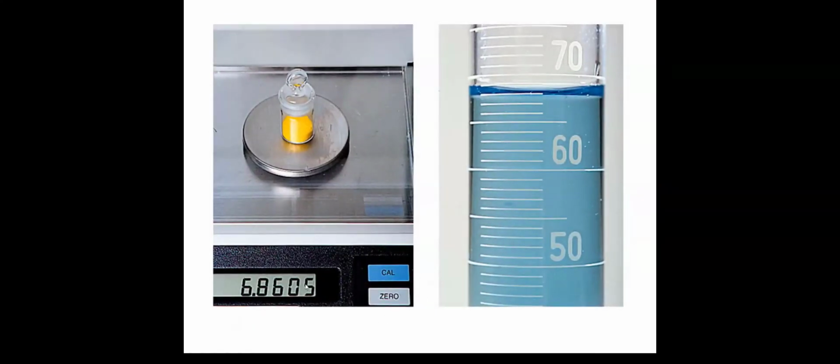On an electronic measuring device, like you see here, you always write down all the digits, but is there uncertainty? Sure, there's always uncertainty. The uncertain digit is always the last one. It is the 5 in this case. So the 6, the 8, the 6, the 0 are certain. The 5 is uncertain.